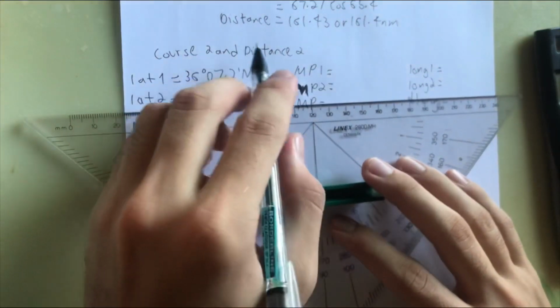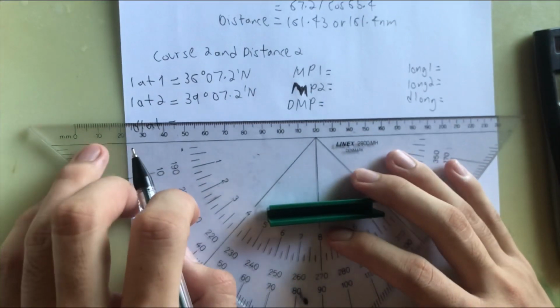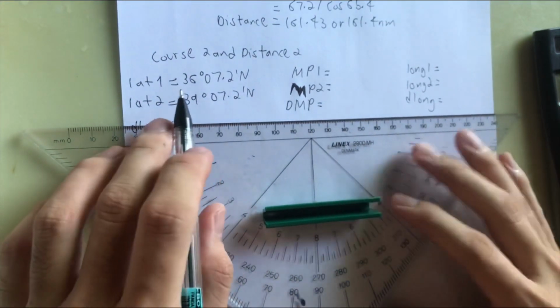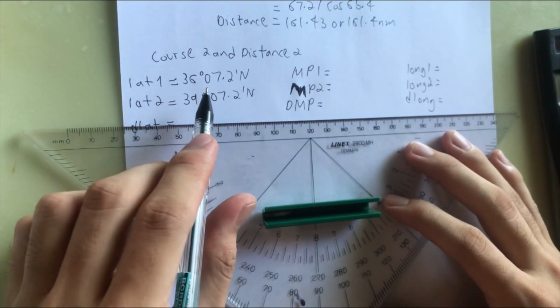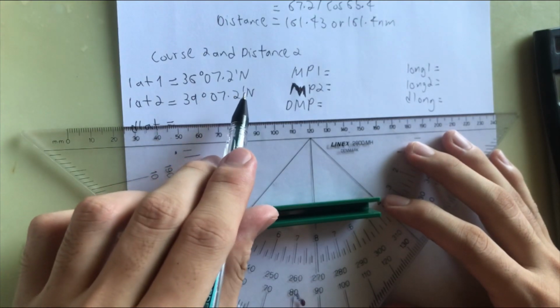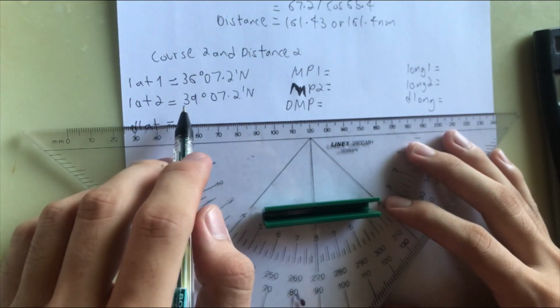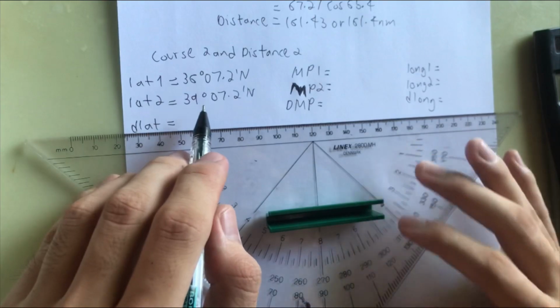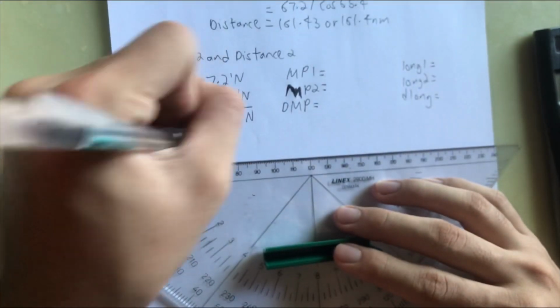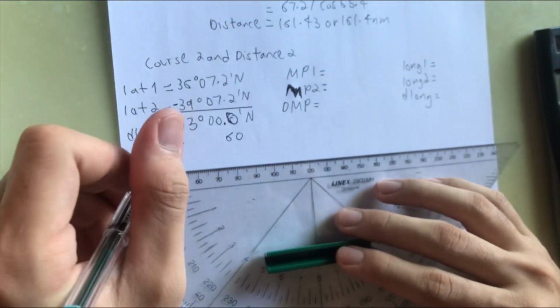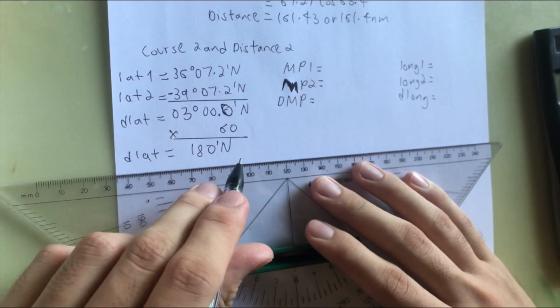We need the latitude 1 which is 36 degrees 7.2 minutes north and the latitude 2 is 39 degrees 7.2 minutes north. The latitude 1 and the latitude 2 are both north, same name, we will minus it. Then the answer is 3 degrees north. We will times it by 60. So our DLAT is 180 minutes north.